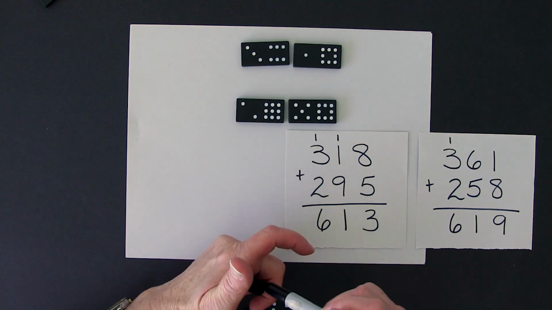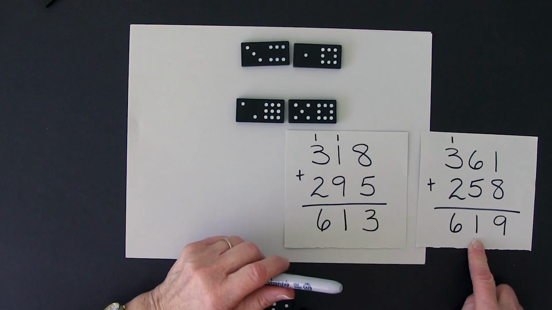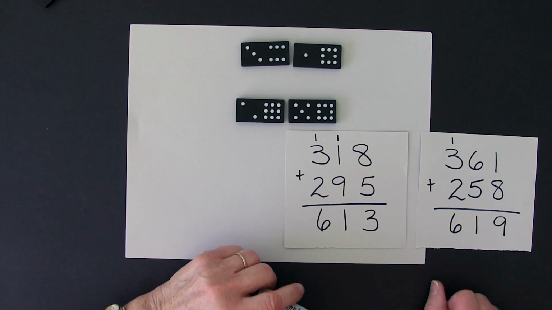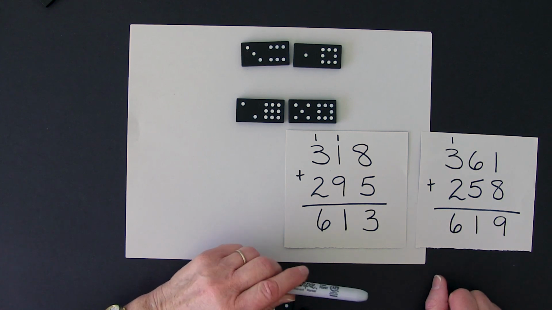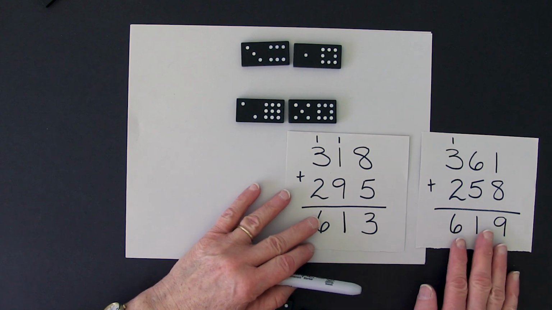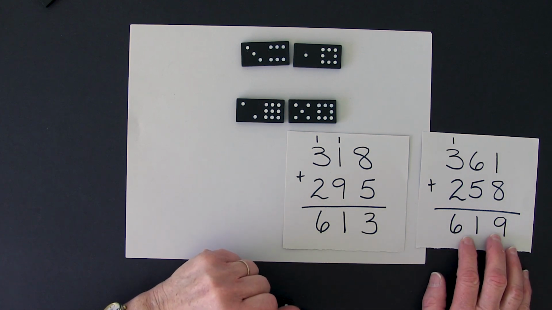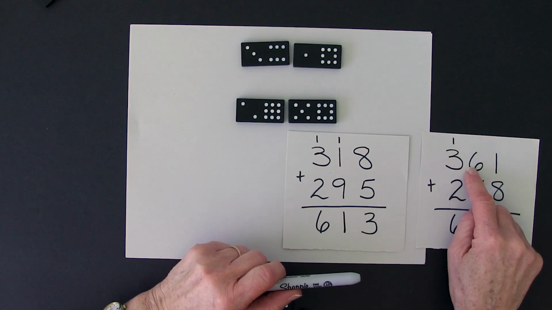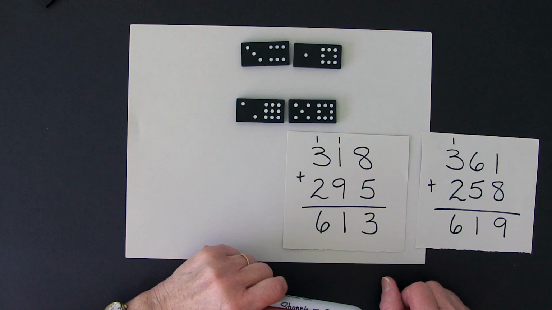So my sum is 613. My partner's sum is 619. Oh, my partner's number is only slightly greater than mine, but when we compare, we would say this one is greater. I'm thinking probably because they made quite a bit larger number here than what I did.